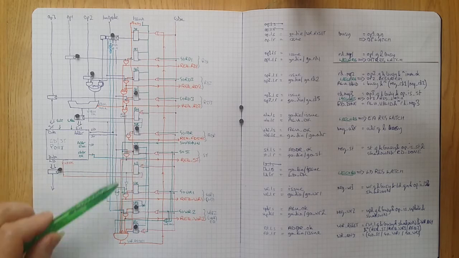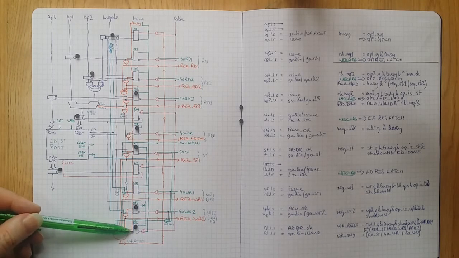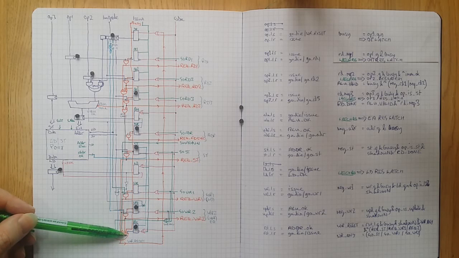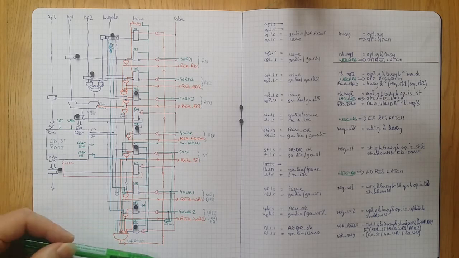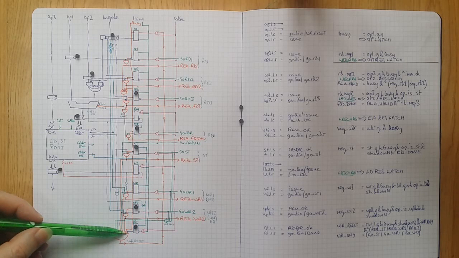The store latch is enabled, and the reset condition latch is enabled. So that this input will be high into our write reset, which goes back, and we're all done. So busy is true.